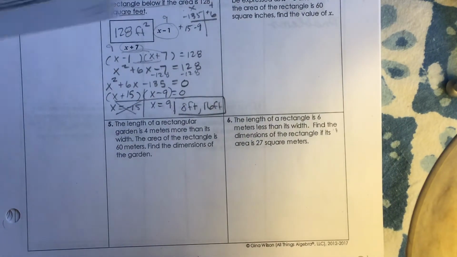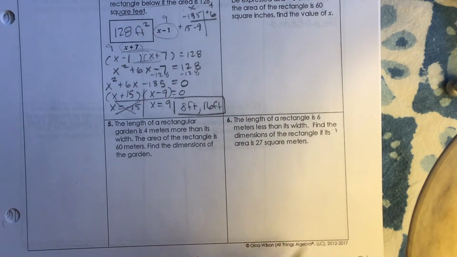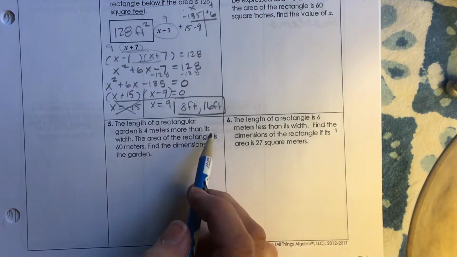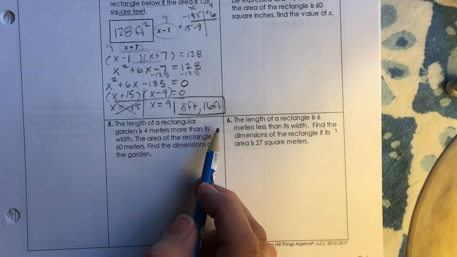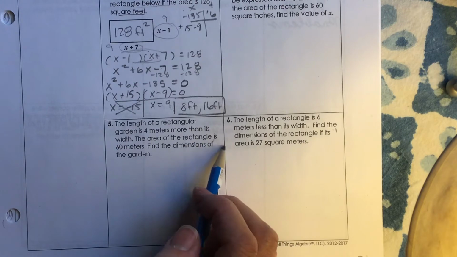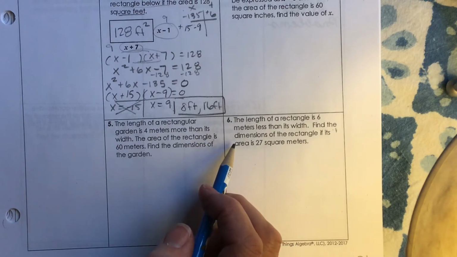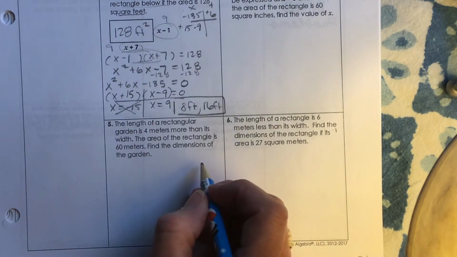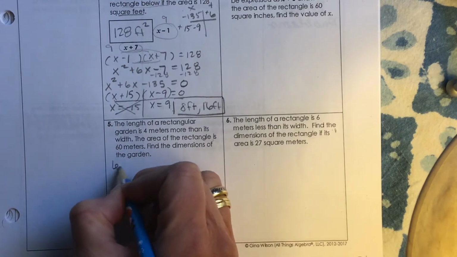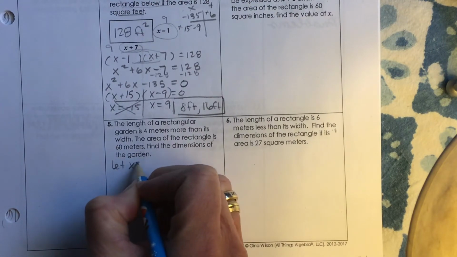So for number 5, I have the length of a rectangular garden is 4 meters more than its width. The area is 60 meters. Find the dimensions of the rectangle. Okay, so I have a rectangular garden. So I'm going to say let x equal the width.